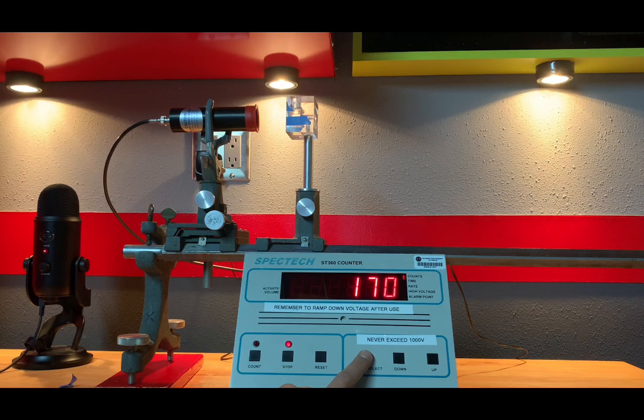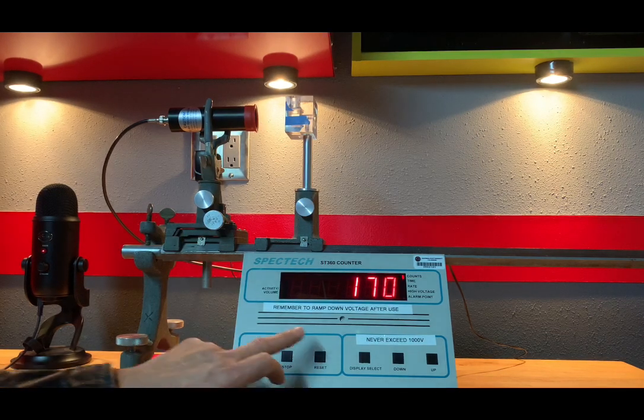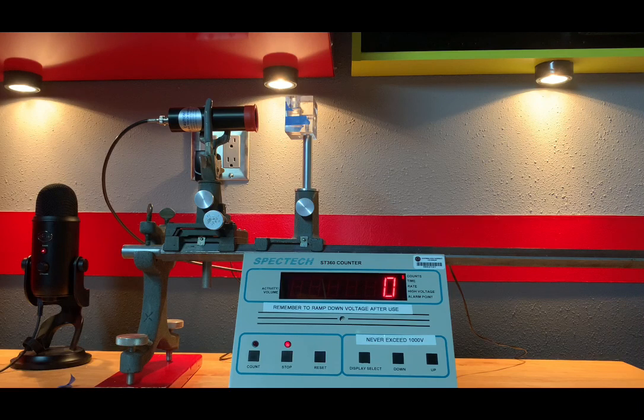There are my counts. Well, let me check something. By the way, I have it on 1000 volts. If you were curious, the lab manual does talk about that. Counts. So let's reset that. And I need to determine how many counts I get in the span of 250 seconds.